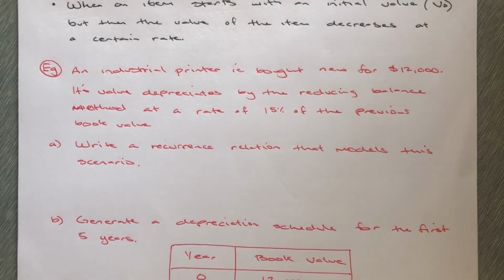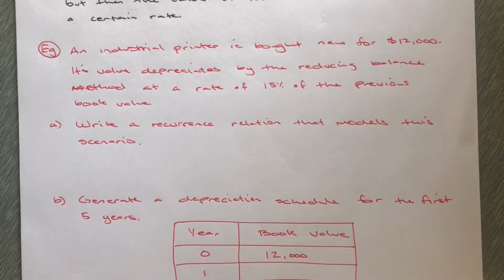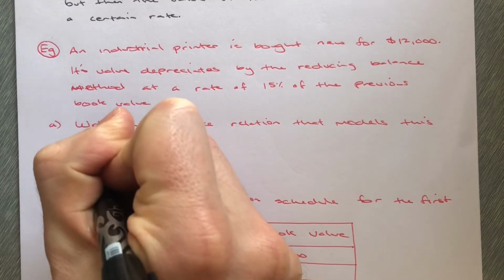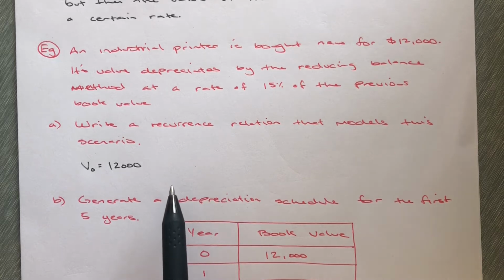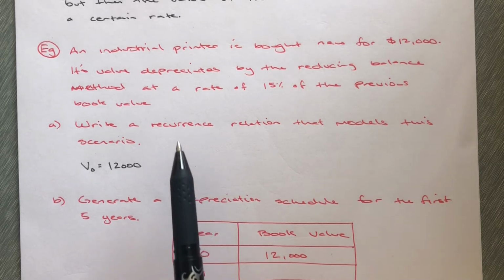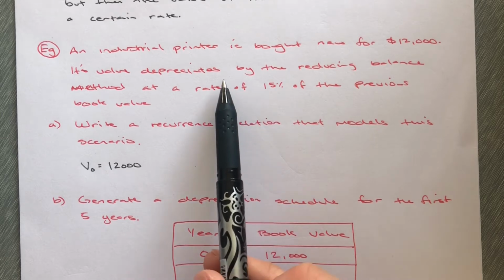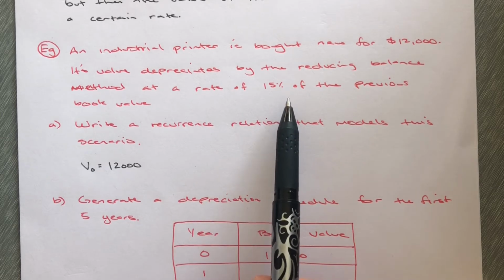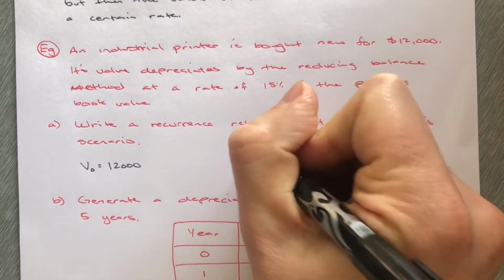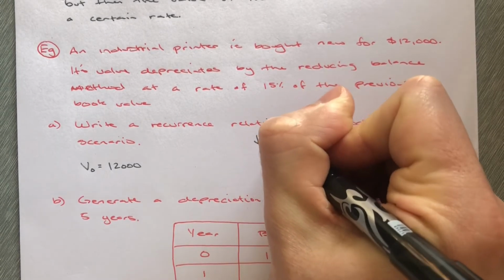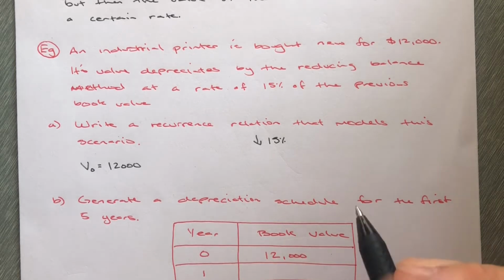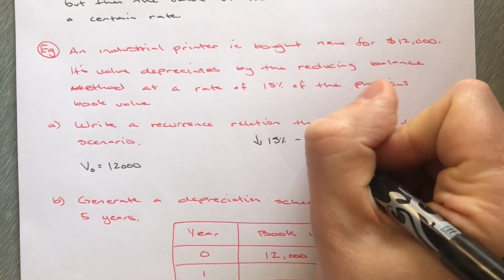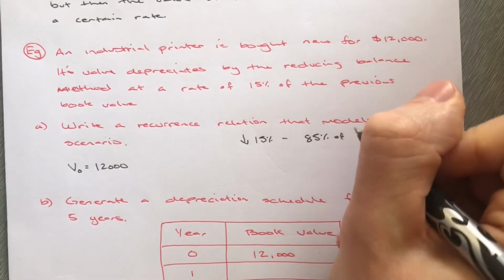We were told that the initial value was $12,000, so we can start off with that. Now we need to come up with the rest of the recurrence relation. I just want to look at this bit here. It depreciates at a rate of 15% of the previous book value. So if it's decreasing by 15%, that means that it still has 85% of the value remaining.